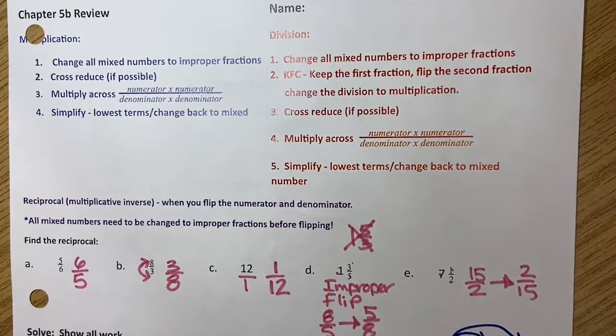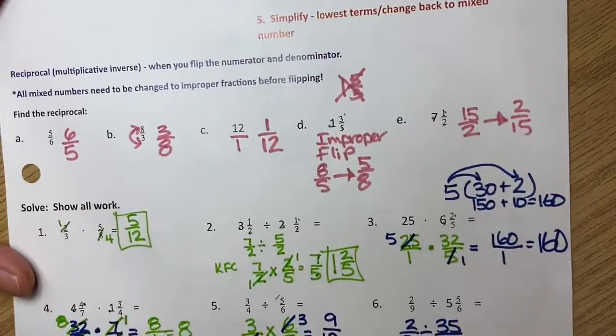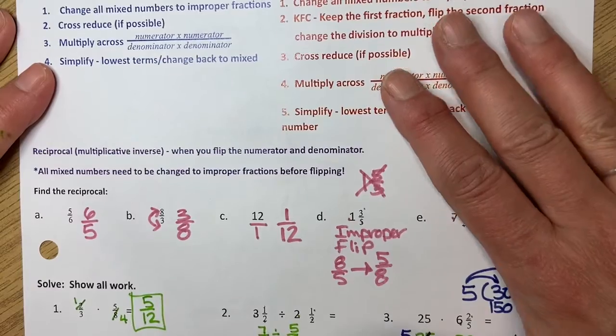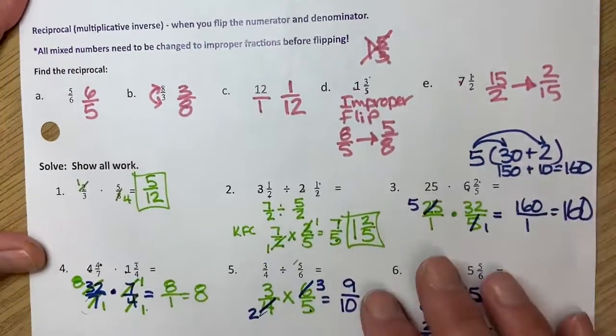Hi, sixth graders. I want to go over the study guide with you to make sure that we all have the right answers. And if you did something wrong, you know what you're doing before you take the test tomorrow. All right, so I give you all the information you need to know. It's at the top. So the practice problems are here.